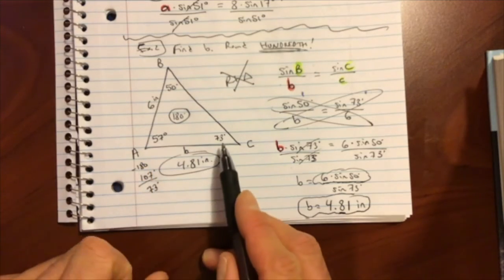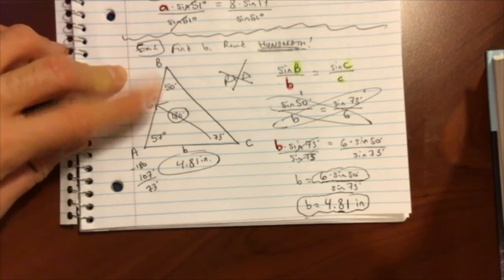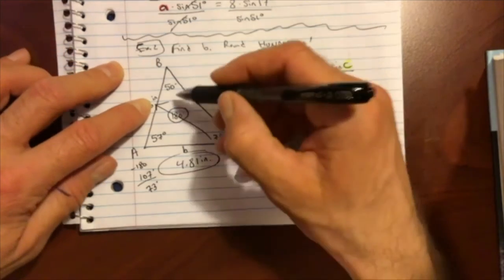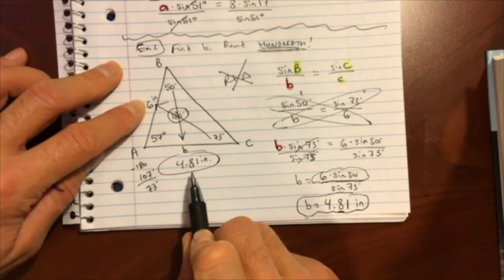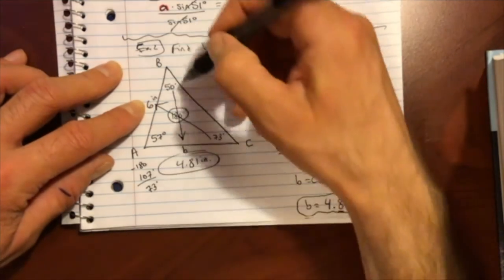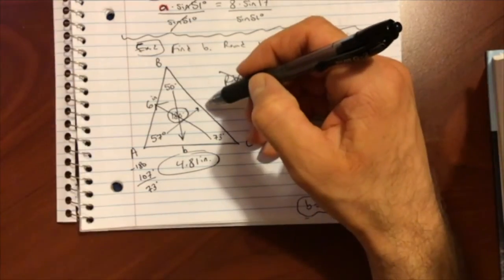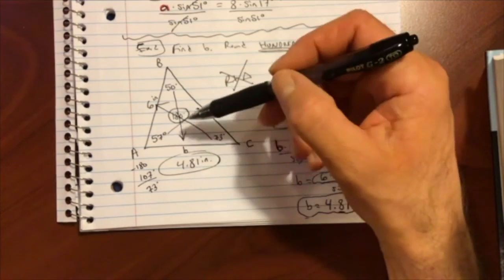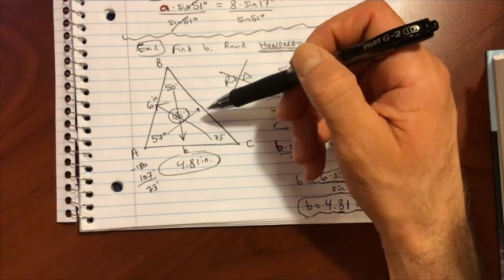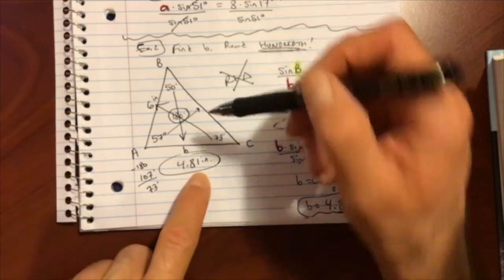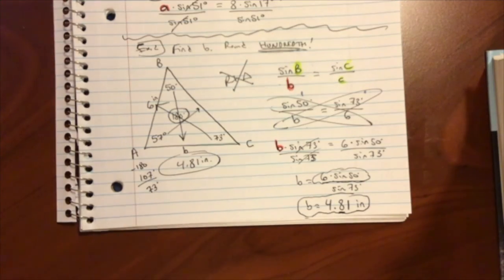Let's see. Biggest angle? That should be the biggest side. This 6 should be the biggest side. That's the smallest angle. Is that the smallest side? Well, as of right now, it is. We haven't found the last side, which is little a right here. If I were to find this side, it should be the medium side, because that's the medium angle, between the smallest angle and the biggest angle. It should be between 6 and 4.81. I like this answer. It makes sense for this problem. Good to go.